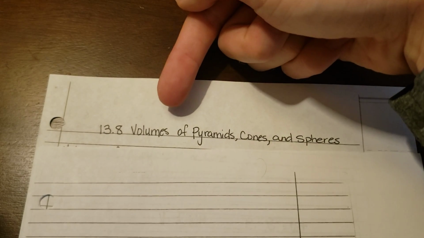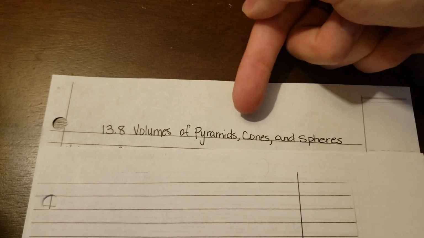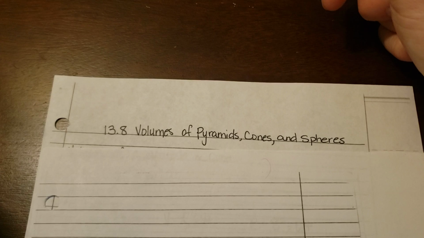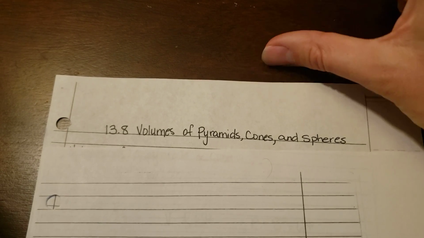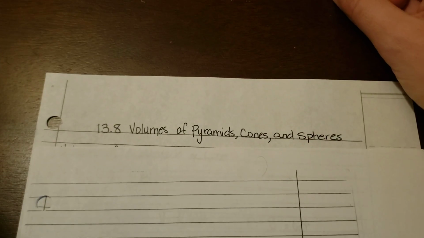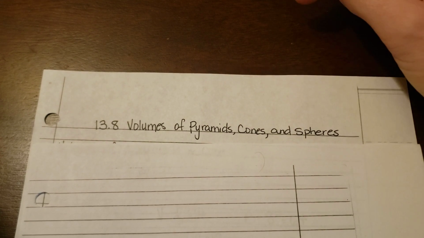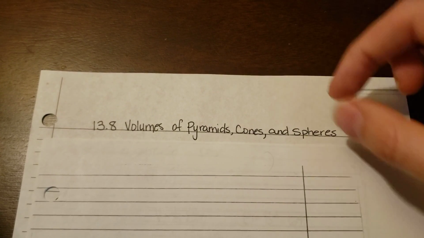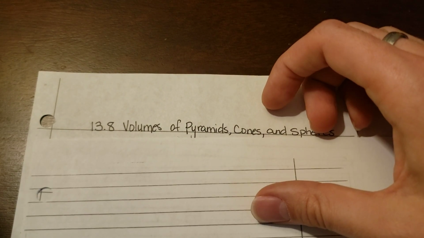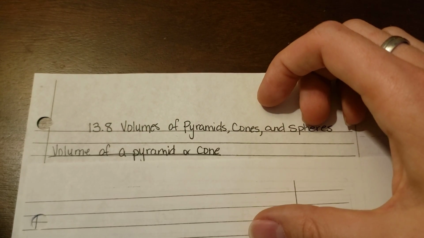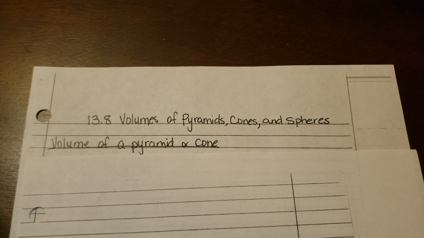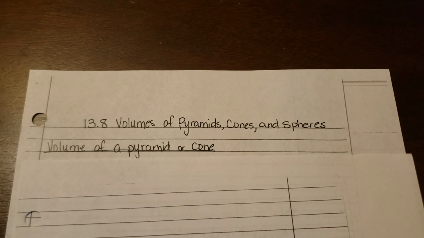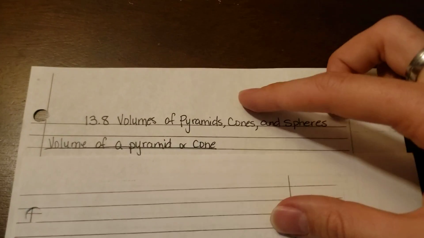we're going over 13.8 volumes of pyramids, cones, and spheres. When we're talking about cones, this is how much ice cream you could fit in the little ice cream cone. Pyramids are how much can fit inside the Luxor, I guess. And spheres are how much air it takes to pump up a ball. So, again, a few more formulas, just some things to memorize.